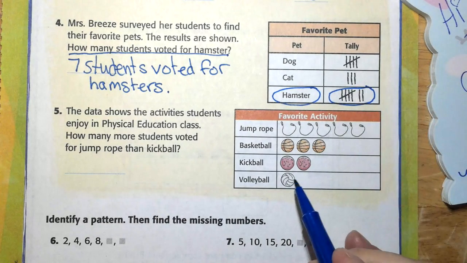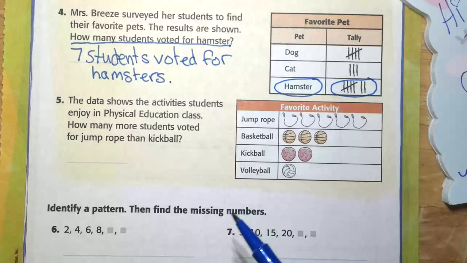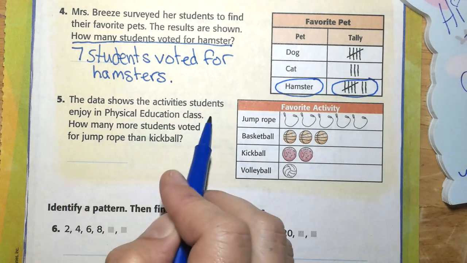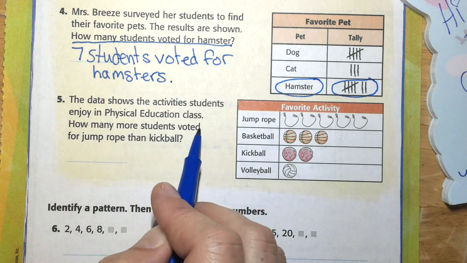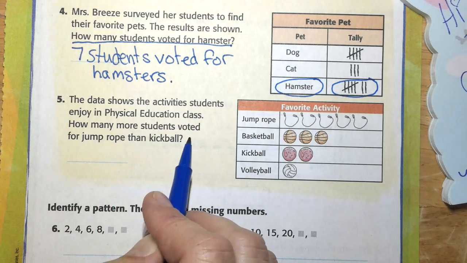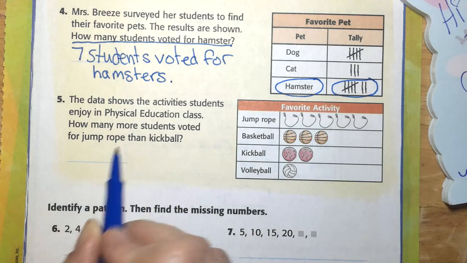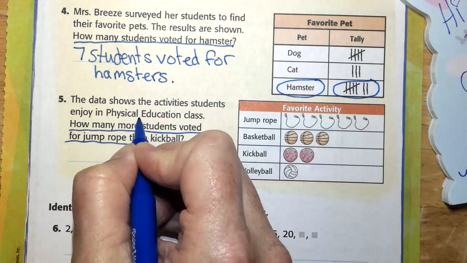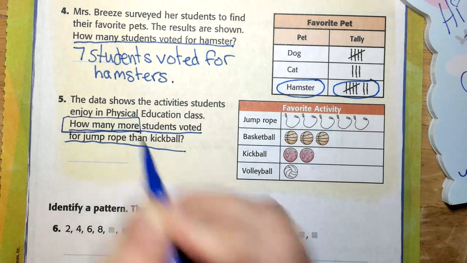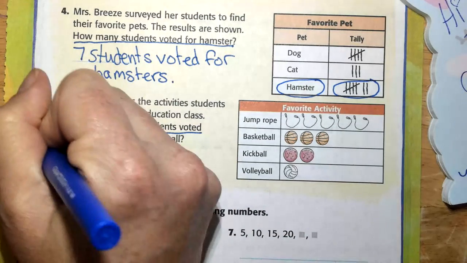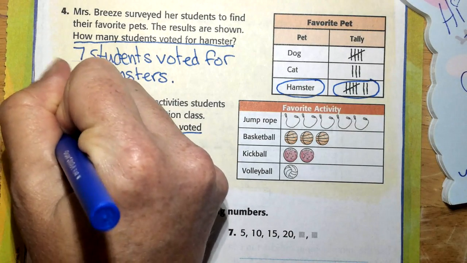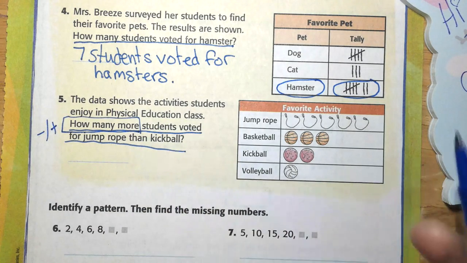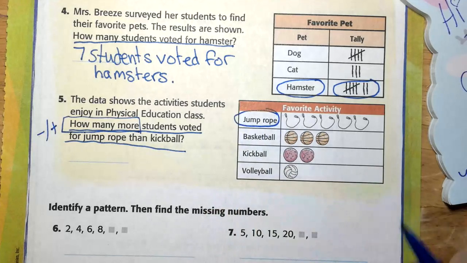The next part is by using pictures, and we call this a pictograph. The data shows the activities students enjoy in physical education class. How many more students voted for jump rope than kickball? Underline my question. I'm going to box how many more, because that's going to tell me I'm either going to add or subtract. So I want to know how many people were in jump rope, so I'm going to circle jump rope.